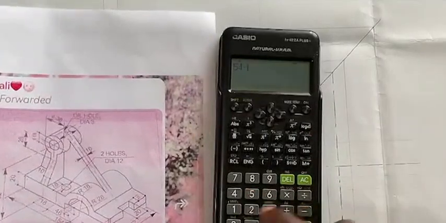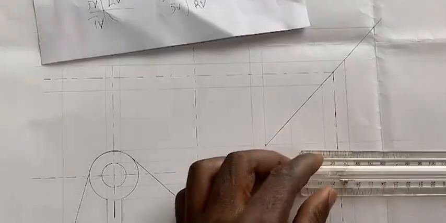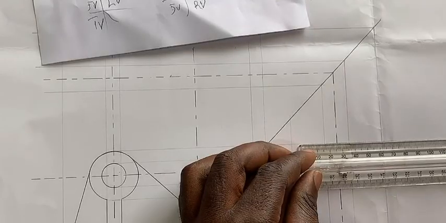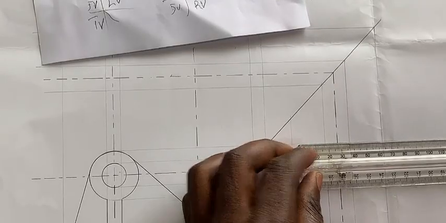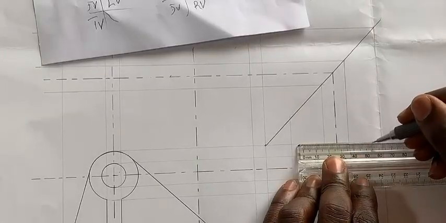So we come from here till this side, 27. So I can simply put it at 27.